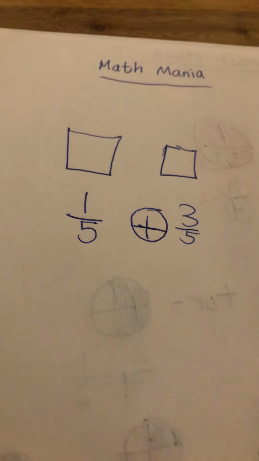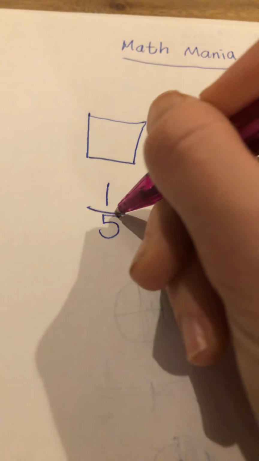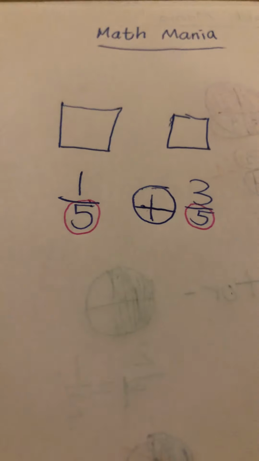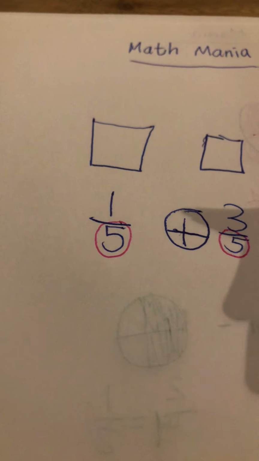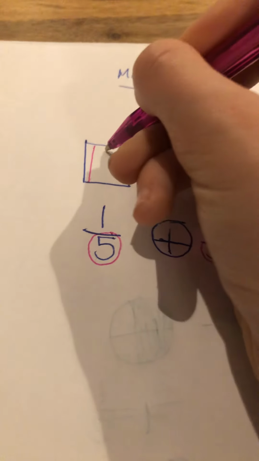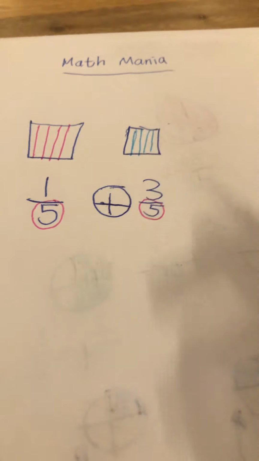You want to split each, since this is the same denominator as this, you would want to split each one into fifths. 1, 2, 3, 4. There's 5 sections, and let's do a different color. Let's do teal. 1, 2, 3, 4. Okay.